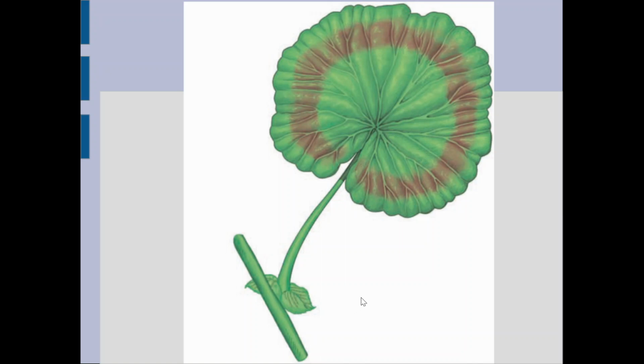So the leaves have special structures. The typical leaf is shown on this slide. This is a stem where the leaf will anchor itself, and you can see here a small structure.